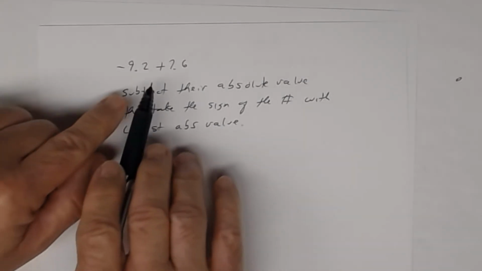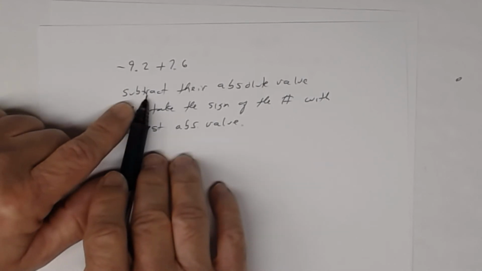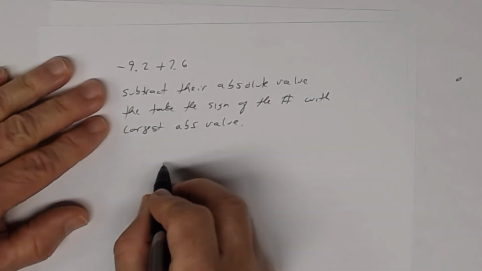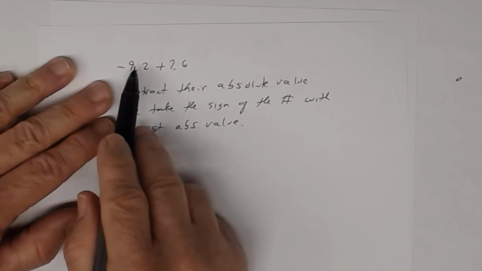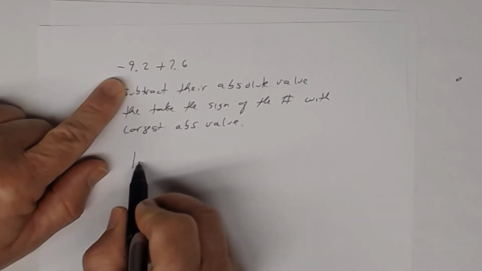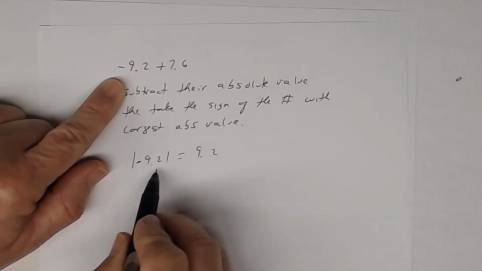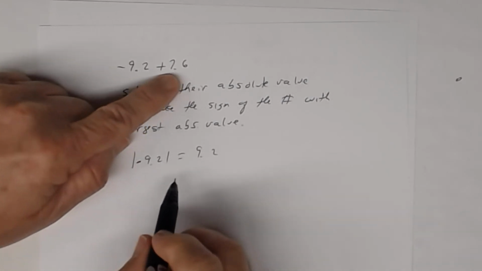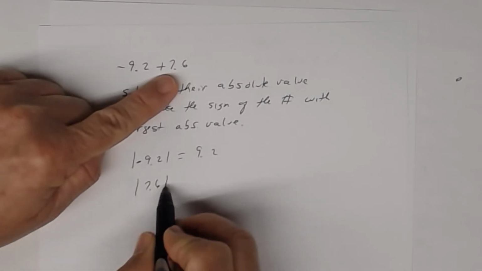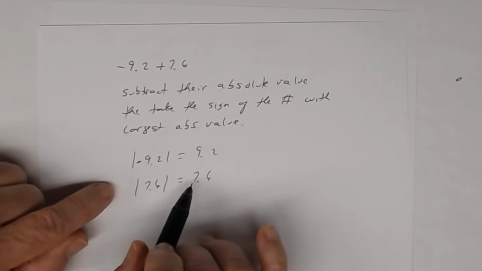So for example, I'm adding two numbers whose signs are different, so I'm going to subtract. The absolute value of negative 9.2 is a positive 9.2. The absolute value of 7.6 is 7.6. So you're going to subtract their absolute values.